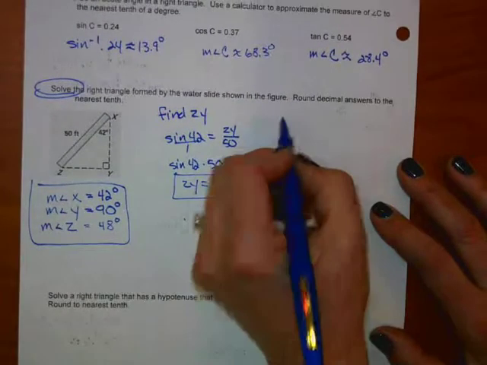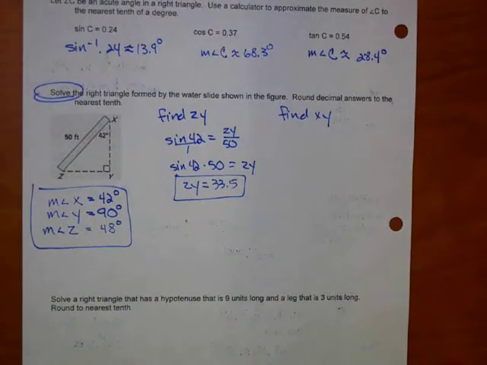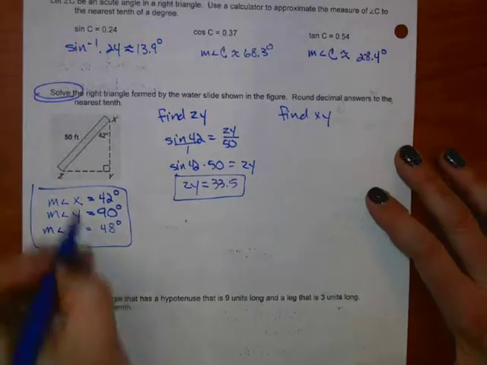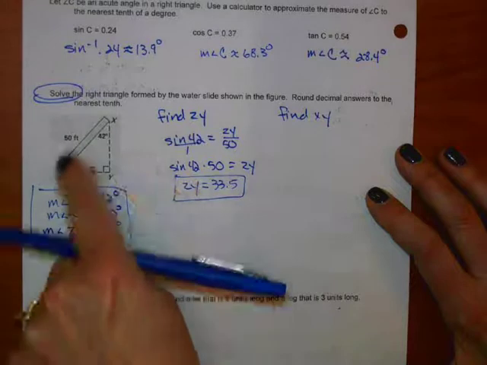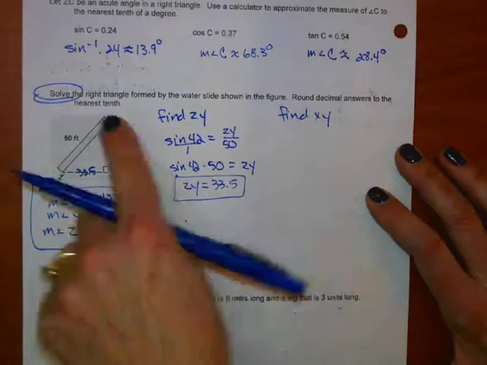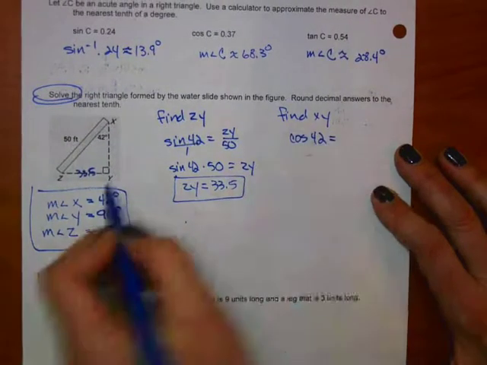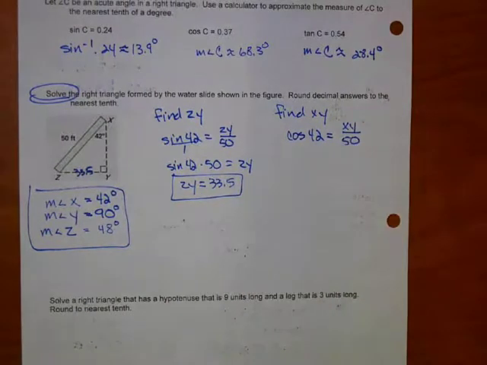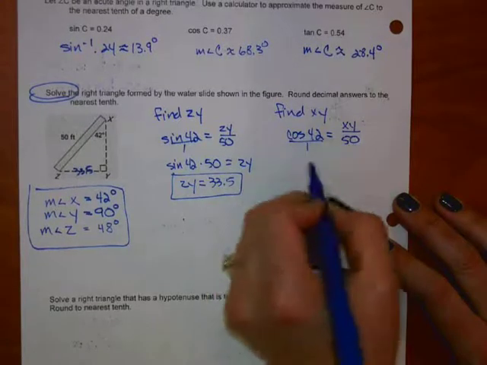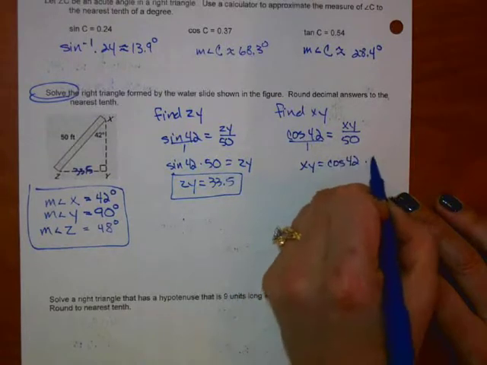You have options. You could certainly use the Pythagorean theorem at this point if you wanted to. If we know this is 33.5, let's just use the adjacent and the hypotenuse. So which one am I going to use? Cosine equals the adjacent, which is XY, over 50. So basically, again, you're just multiplying these two together to get XY. When you cross multiply, that's what it's going to be. What do you get?